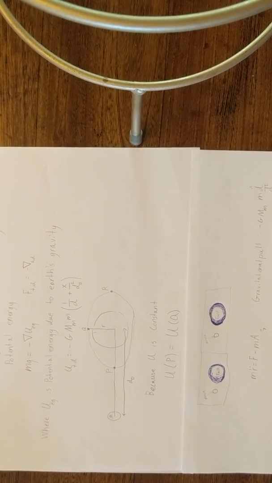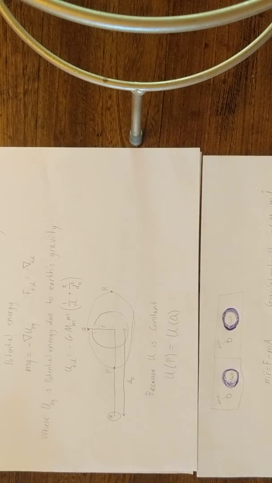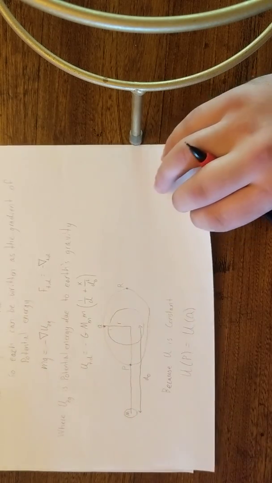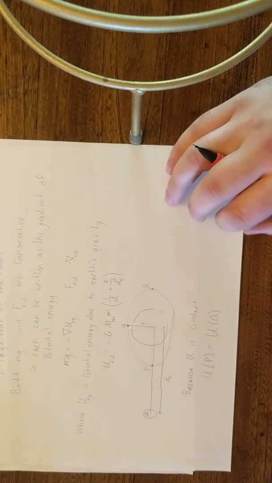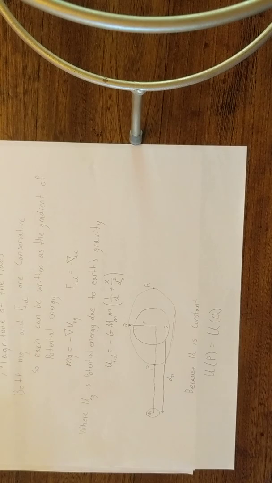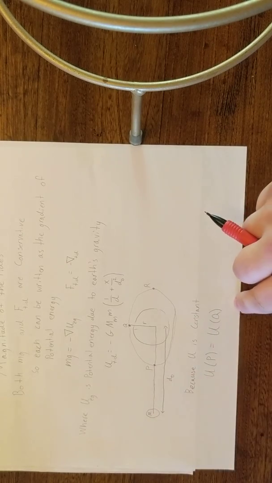Now we can make the equation that U_P equals U_Q, which is pretty important to note. Because of that, we know that both U_P and U_Q are made up of their respective U_g and tidal force components. When we write that out and put them on the respective sides, this is the equation that we get up here at the top.